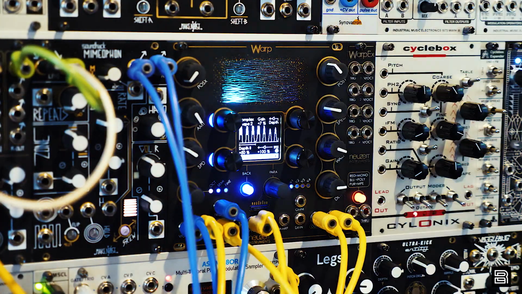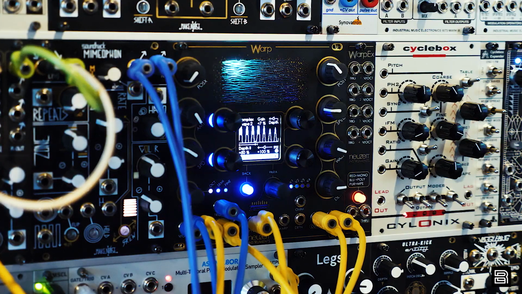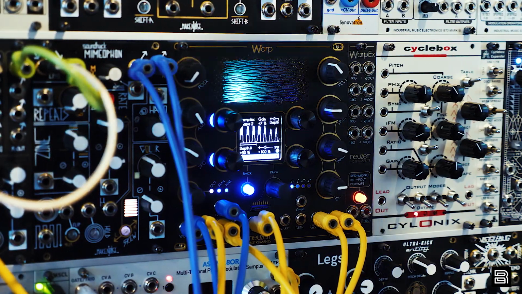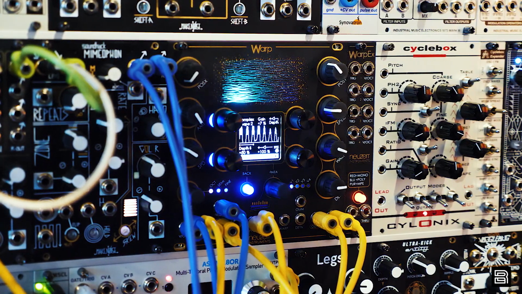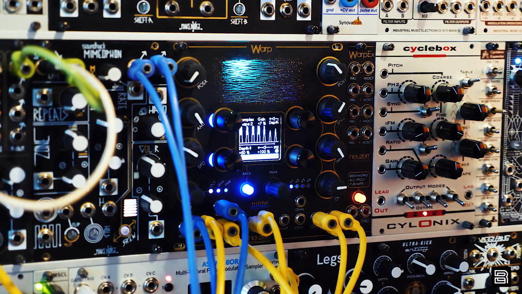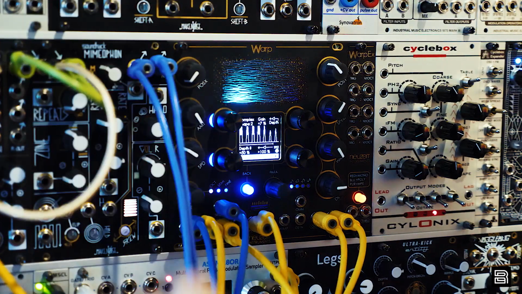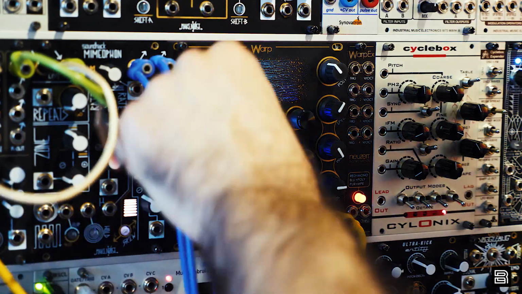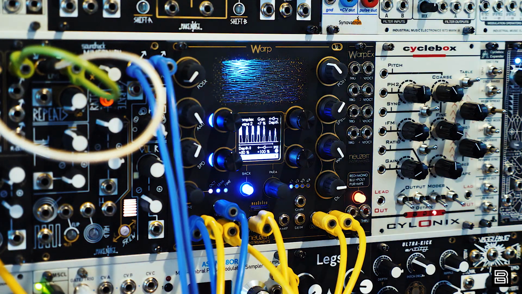Look at that dancing warp. Oh, deep. We're in the breakcore zone.